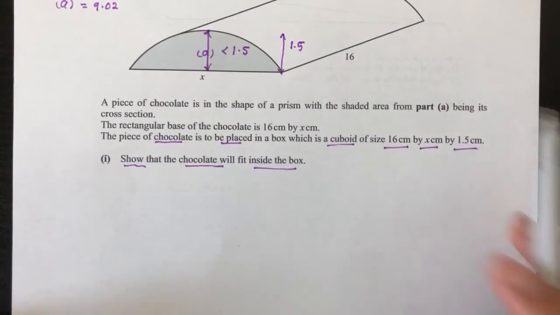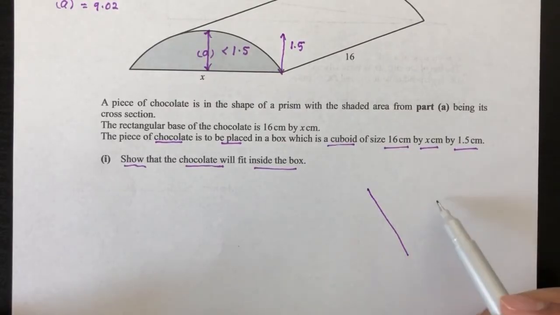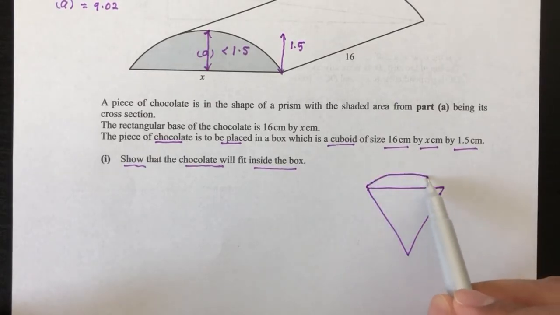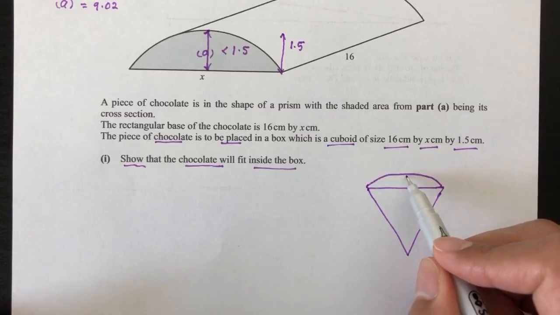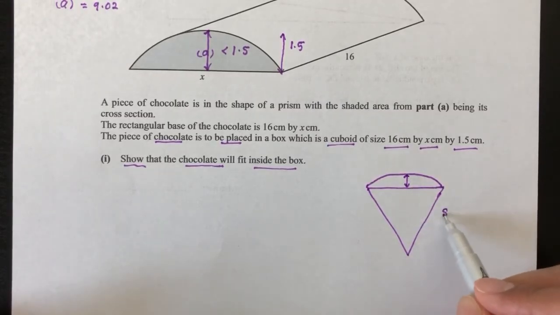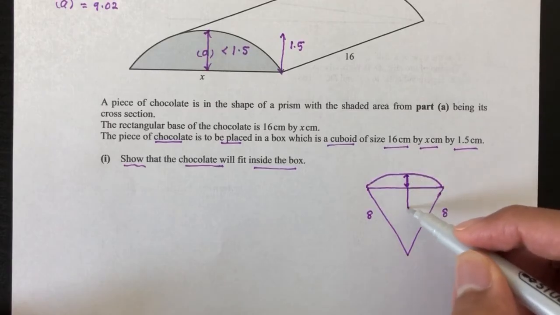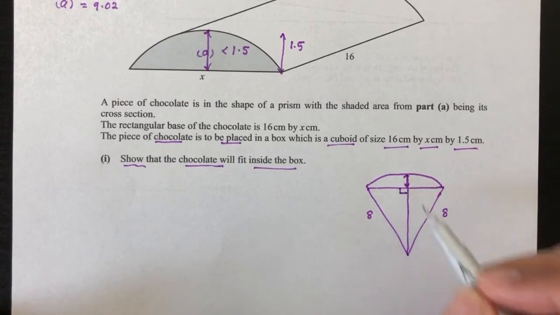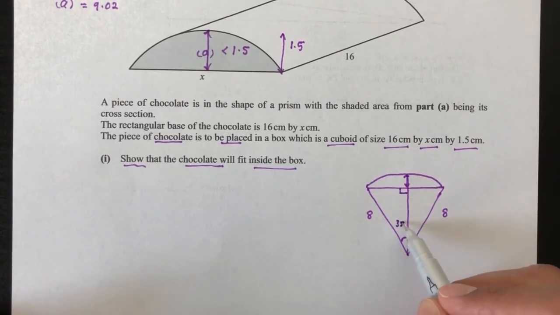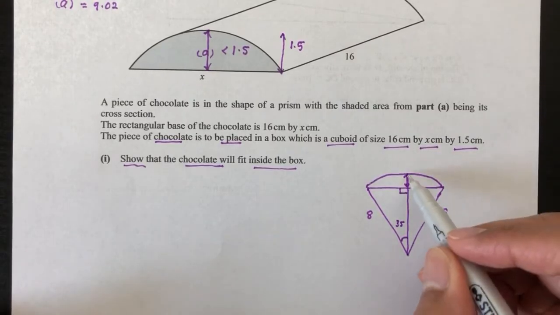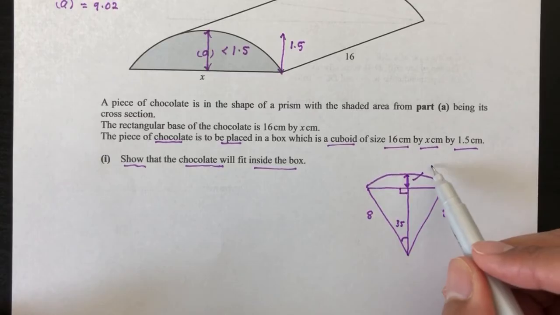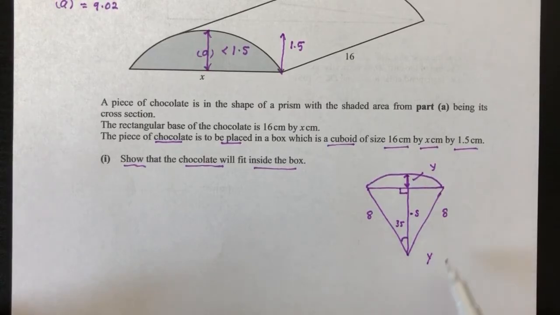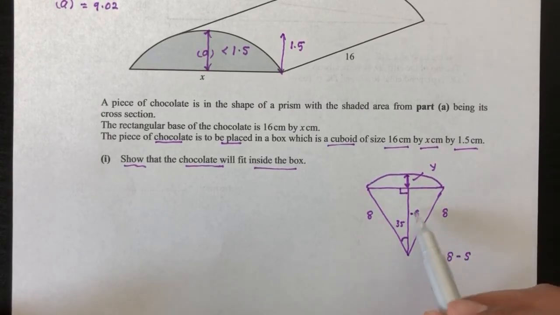So how do we find this? From the previous drawing, we have the triangle, and that was the cross section. This is the cross section, and we're looking for this height. We know the radius is 8, which means this whole length is 8. So what is this length? This is a right angle triangle. This angle will be 35, and we have to find this length. Let's call it y. Let's call this s. Y is equal to 8 minus s. So let's first find s.